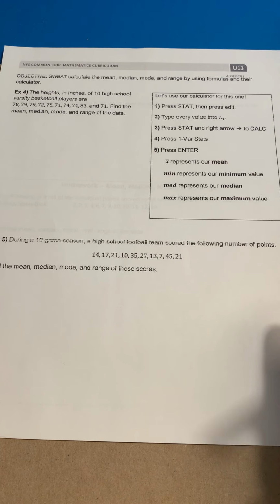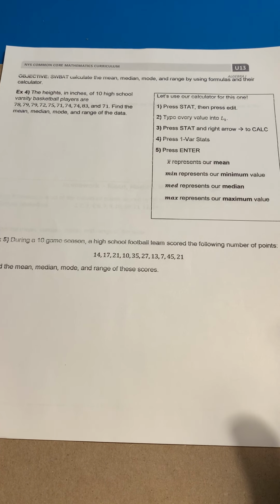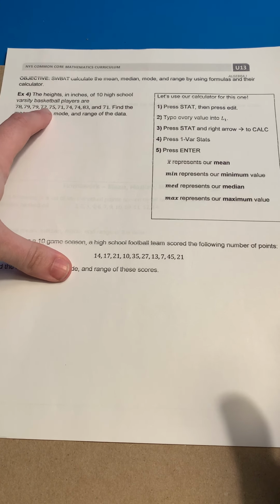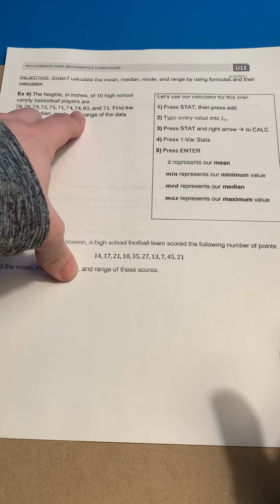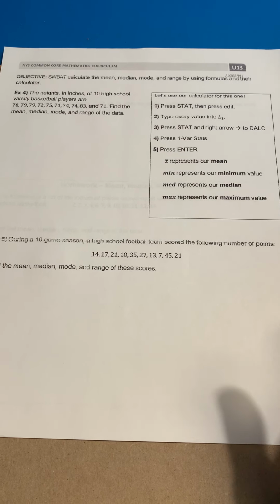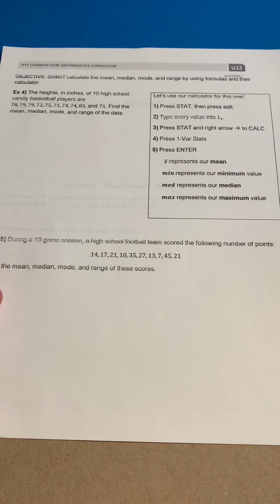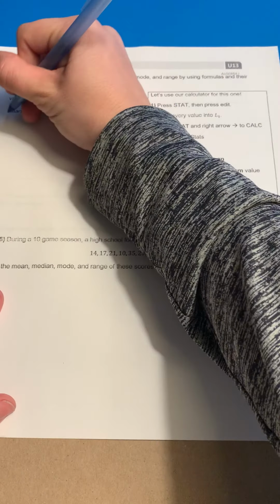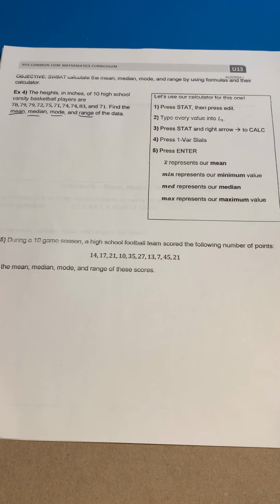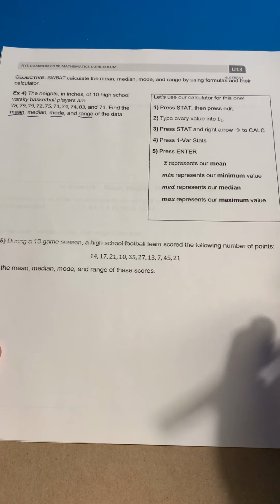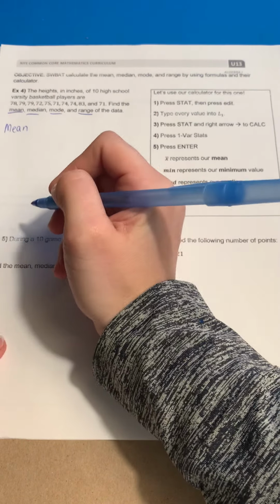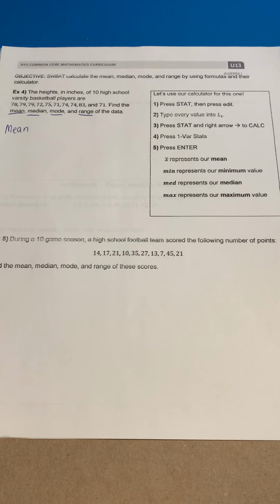Okay, example 4. It says the heights in inches of 10 high school varsity basketball players are 78, 79, 79, 72, 75, 71, 74, 74, 83, and 71. Find the mean, median, mode, and range of the data. So we just learned how to do this. So I can sit here and do it by hand like I did on the previous page to find all 4 of these terms. Or we can use the calculator and it goes a lot quicker. There's less room for mistakes. Okay, so what I am going to do is I'm going to write my 4 terms over here so that I have it set up for myself.